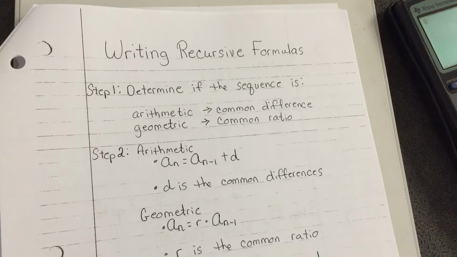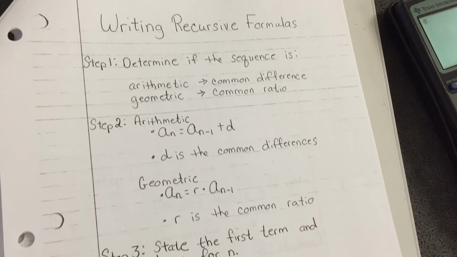The first thing you have to do is determine if the sequence is arithmetic or geometric. If you can find a common difference, meaning you're adding or subtracting a constant every single time, it's an arithmetic sequence. If you have to find the ratio, that's a common ratio, and we're going to be writing a geometric sequence or equation. Well, how do you find those equations?